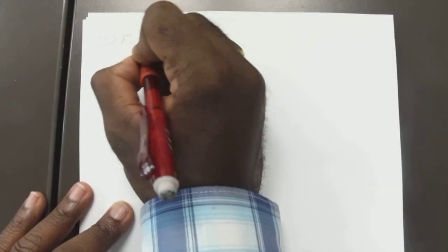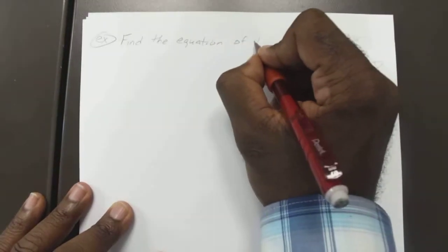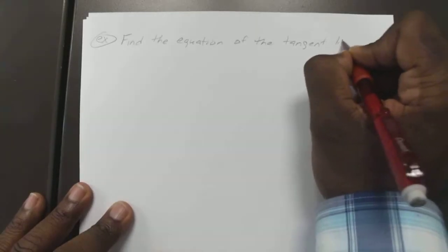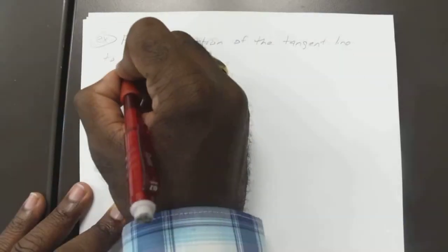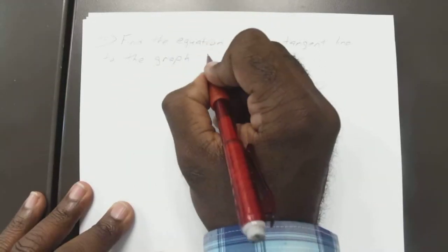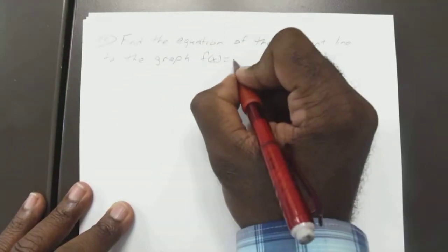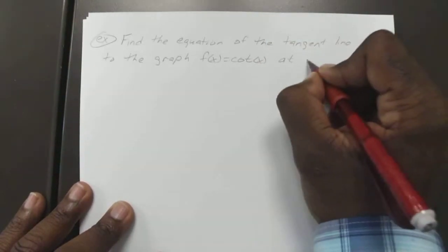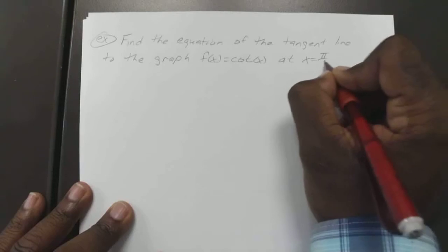All right, so let's say, for example, you wanted to find the equation of the tangent line to the graph f of x equals cotangent of x at x equals pi over 4.